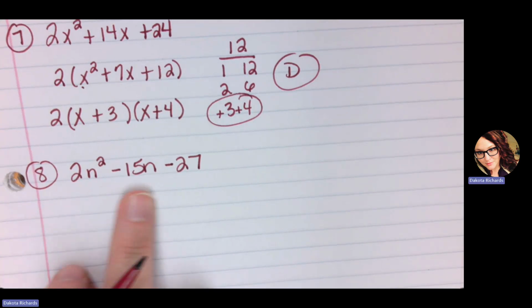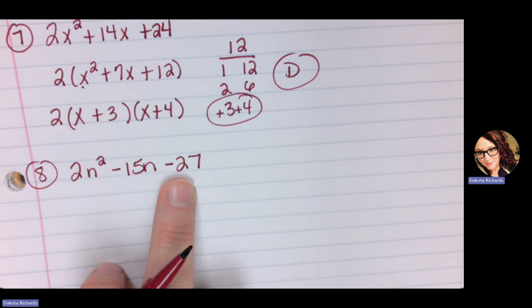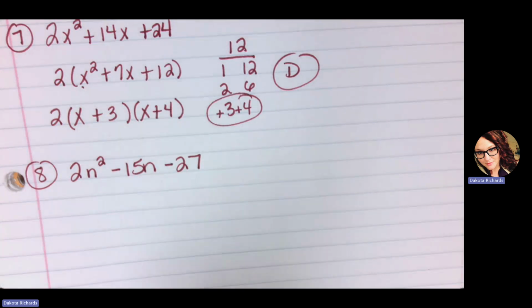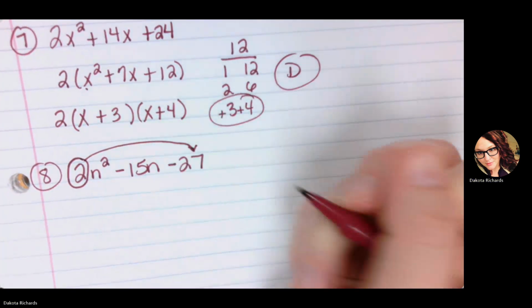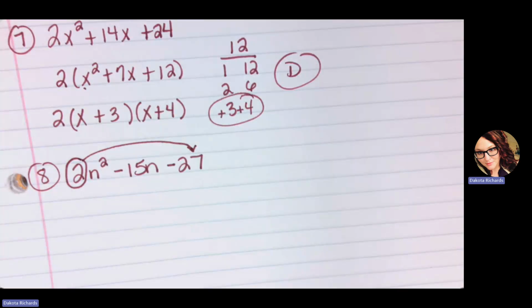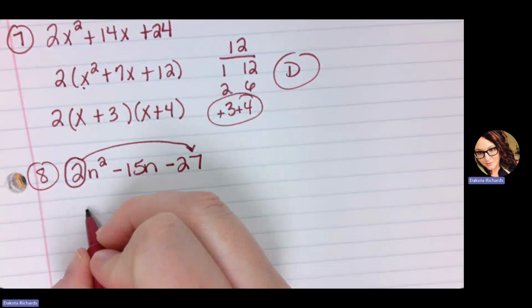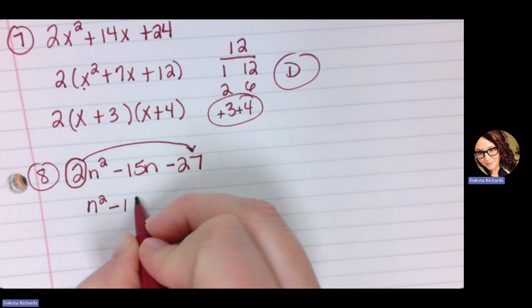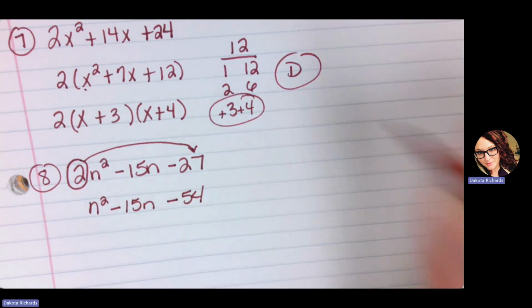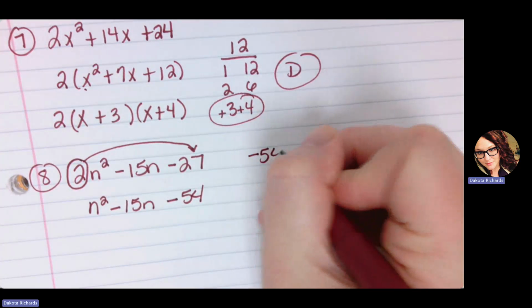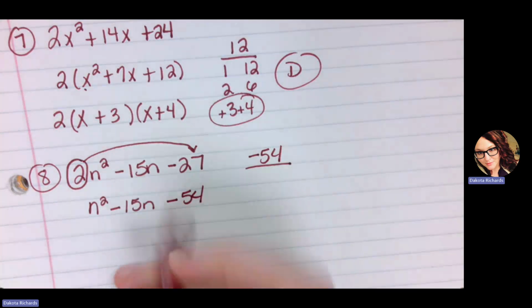It doesn't look like 2. We can't divide these numbers by 2, so there's no GCF. This means this is a slide and divide question. First thing you do when you slide and divide is you slide the 2 over, and you're going to do 2 times negative 27, which is 54. So we get n squared minus 15n minus 54. So now you have to come up with factors of negative 54 that add to a negative 15.